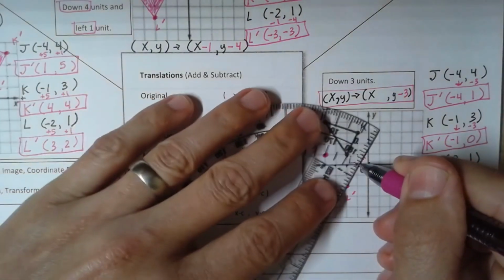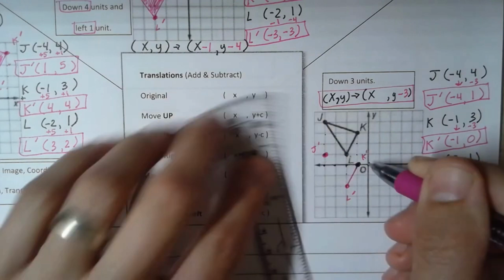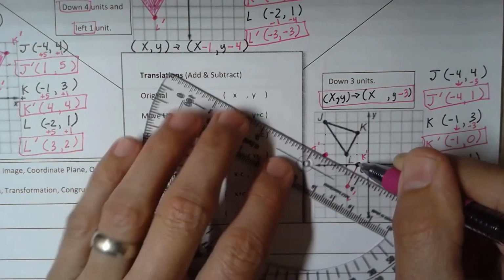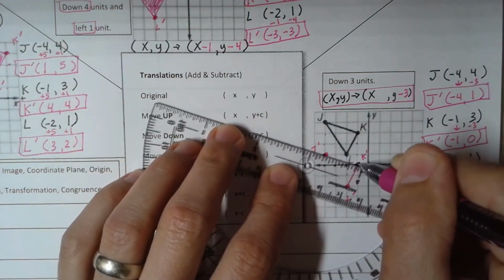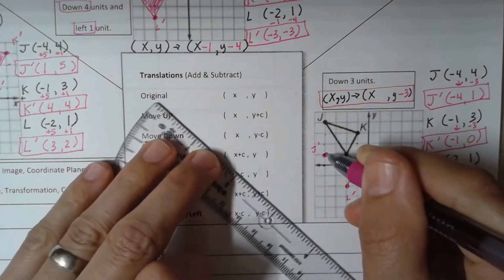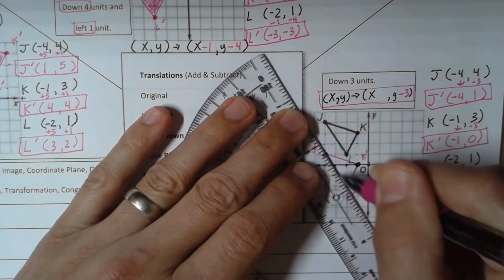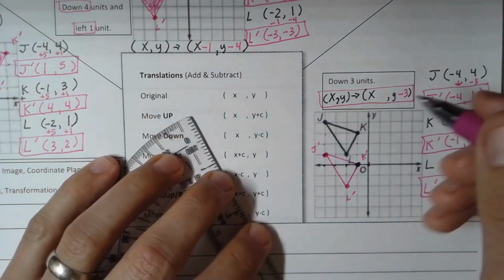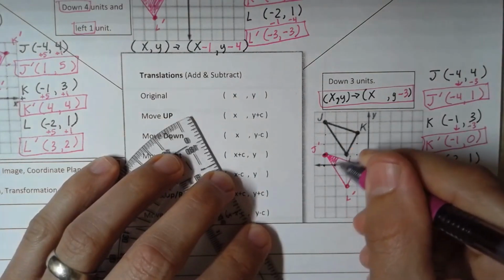So I'm going to go ahead and draw my shape now. It should look exactly like my other shape. It just slid down exactly 3 units. Alright, so I'm going to shade it in.